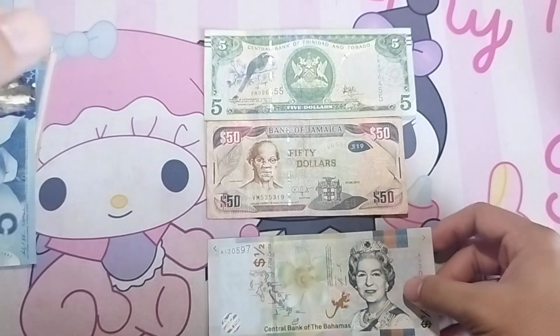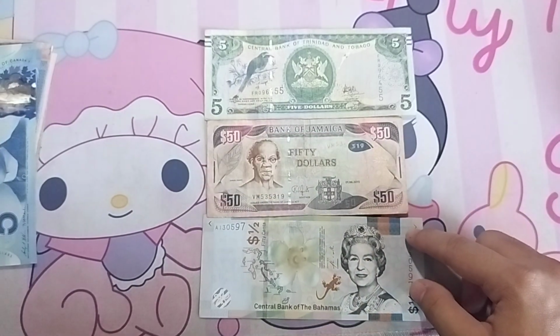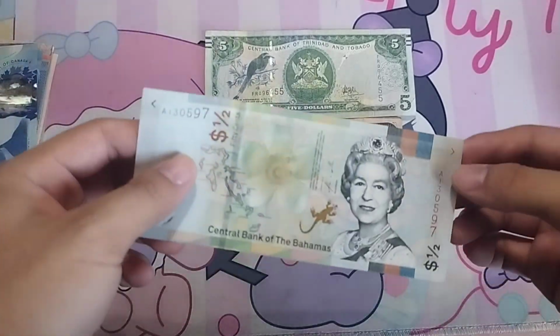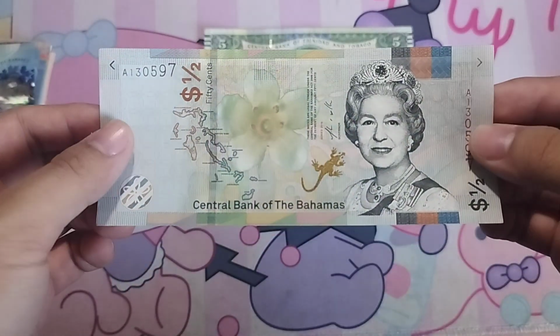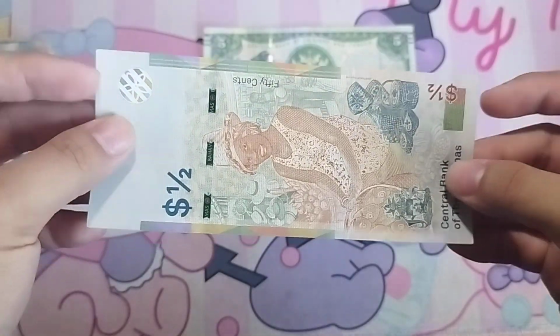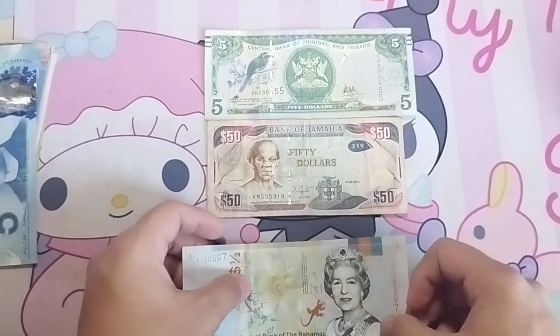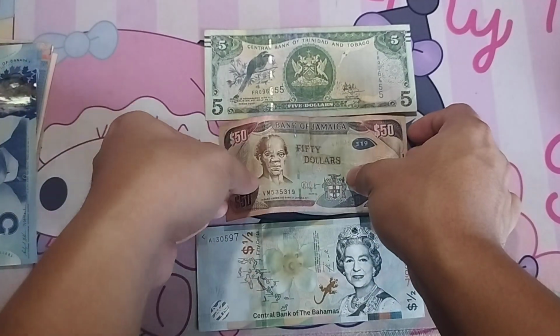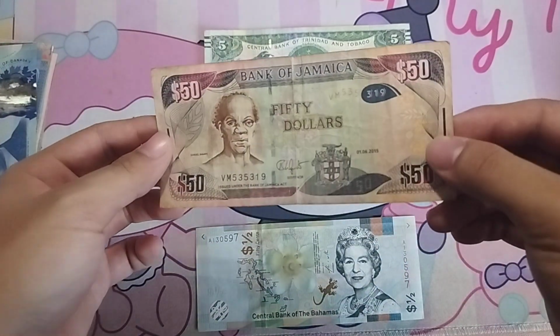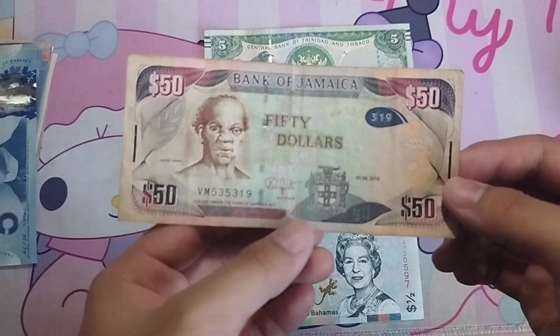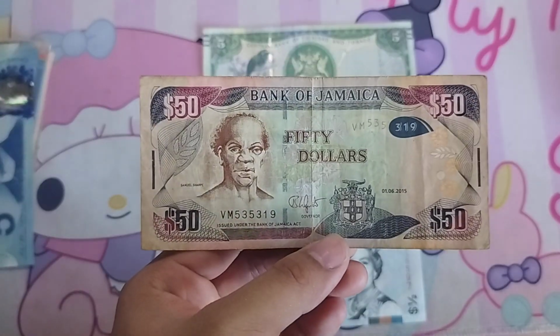They really show color, very bright colors, especially the Bahamian dollar notes. If you check other dollar notes from Bahamas, it's really colorful. So this Jamaican banknote is unique because this is a hybrid banknote, which means it's a mix of polymer and paper.